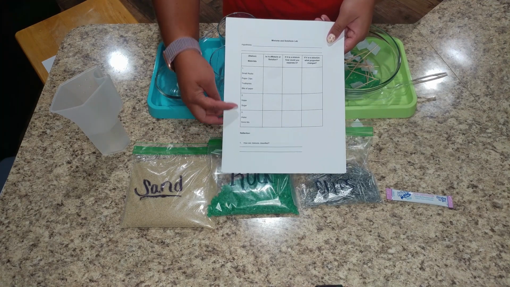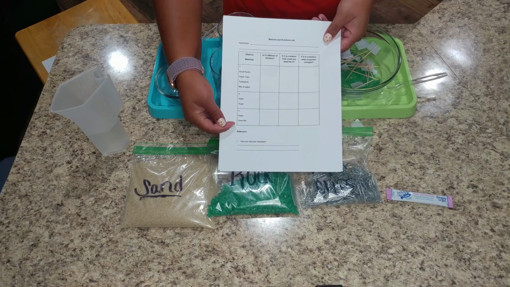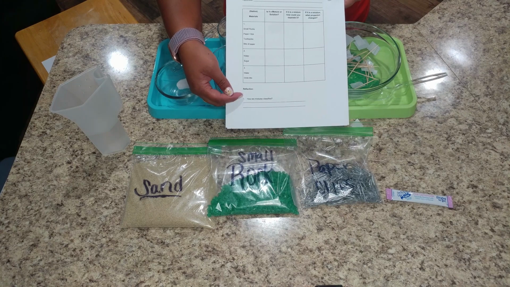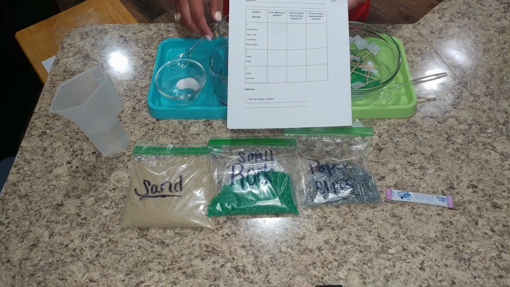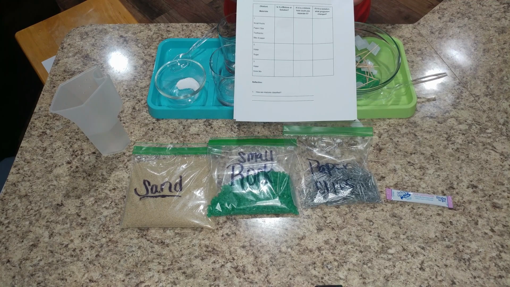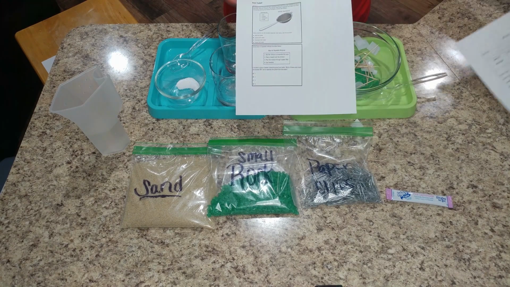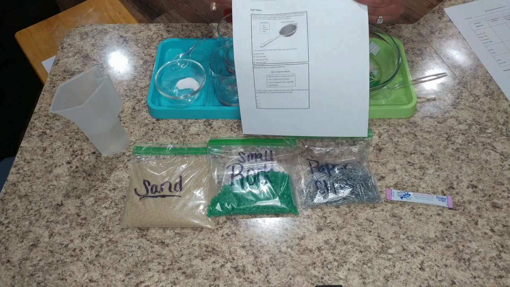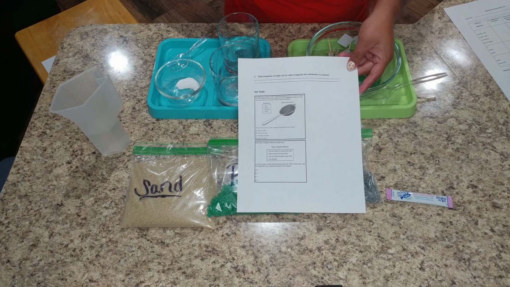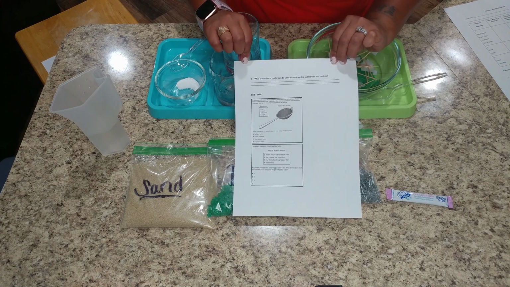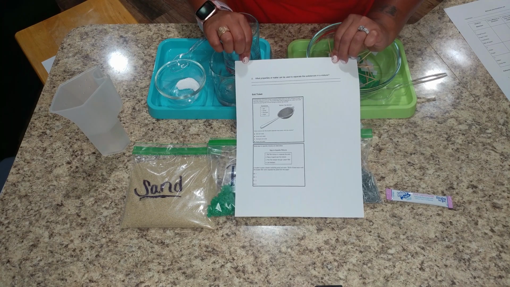Next, after you finish your data, you're going to come down to your reflection and you're going to answer a couple of questions. First question says, how are mixtures classified? And you're going to answer that in complete sentences. Next question on your lab data sheet is, what properties of matter can be used to separate the substances in a mixture?